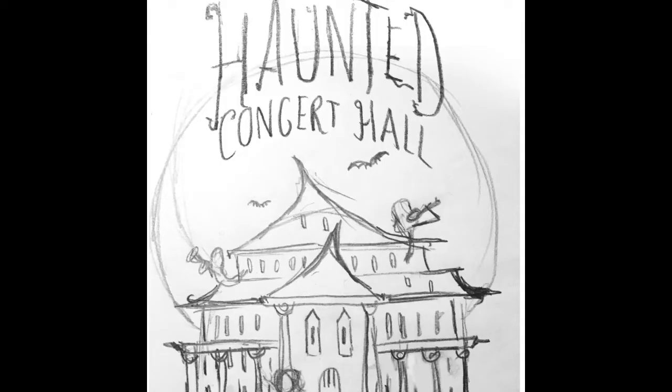And whilst I'm doing that, I'm thinking about the style in which it's drawn. So it needs to feel quite young for children's classic concerts because the audience are children. So it needs to have a sense of fun and a young feeling to it.